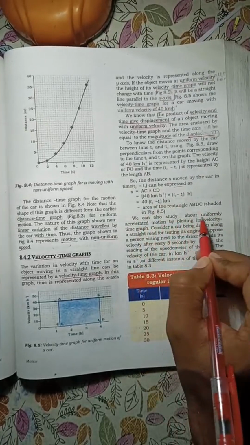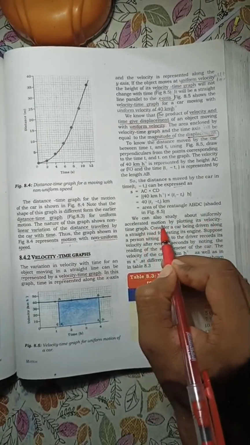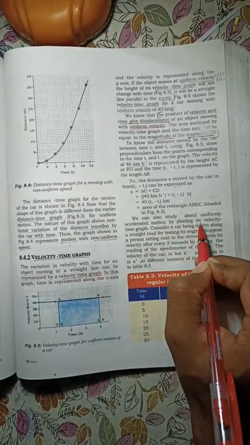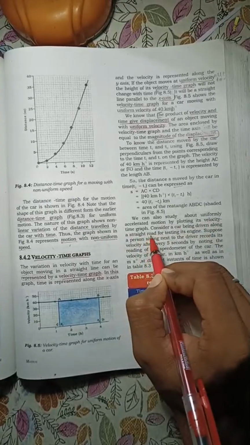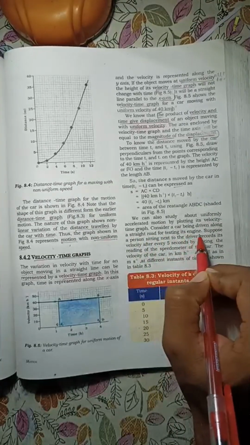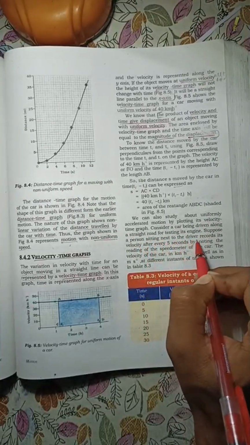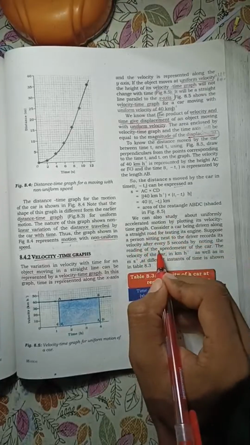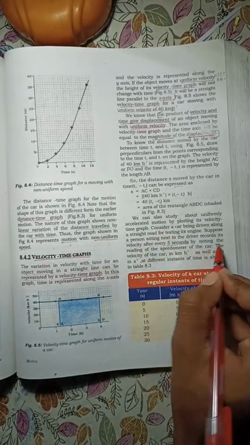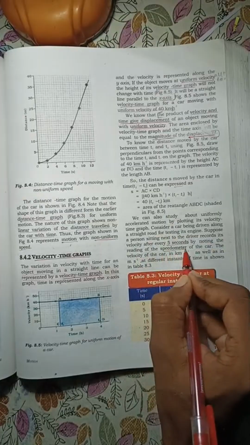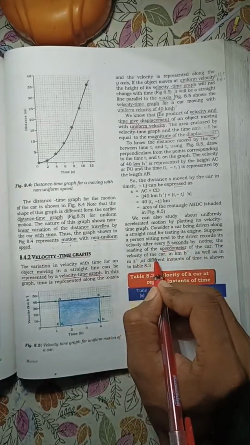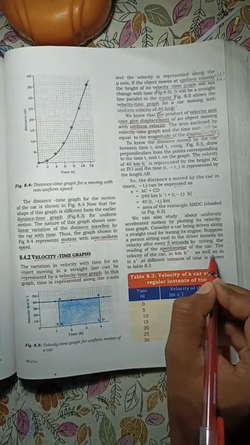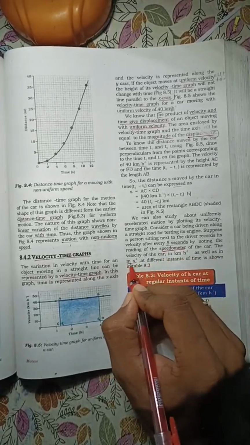We can also study uniformly accelerated motion by plotting its velocity-time graph. Consider a car being driven on a straight road. Suppose the person driving notes the velocity from the speedometer after every 5 seconds, so the velocity of the car is calculated at different instants of time.